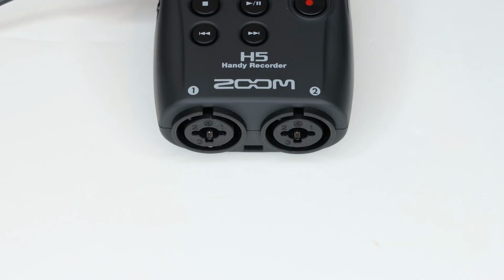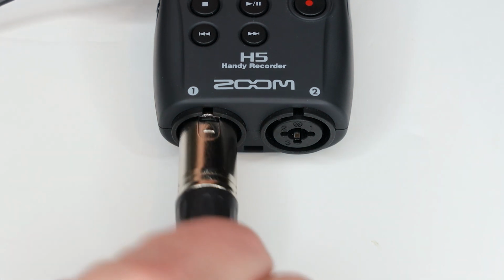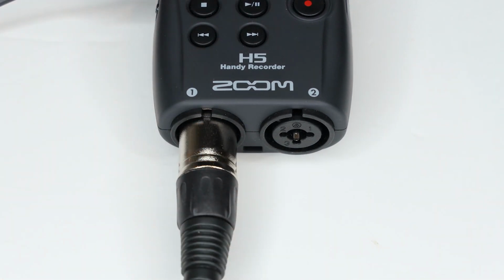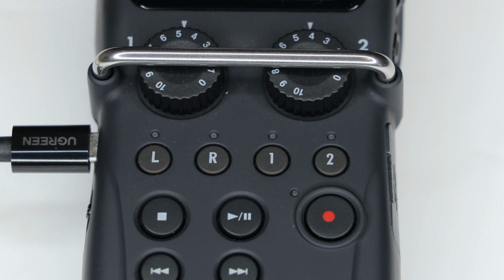If you want to use one or two XLR mics, plug them into the combo input sockets 1 and 2 on the bottom of the H5. Then press the 1 and 2 track buttons to select those tracks.